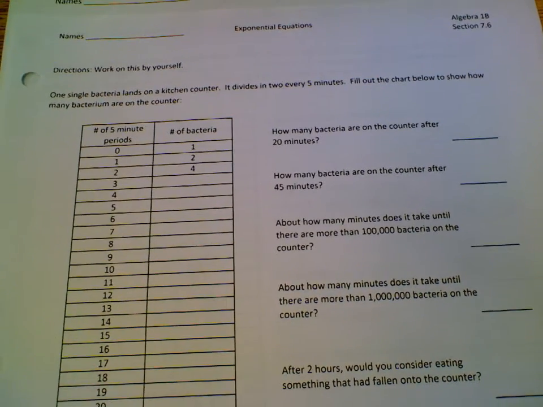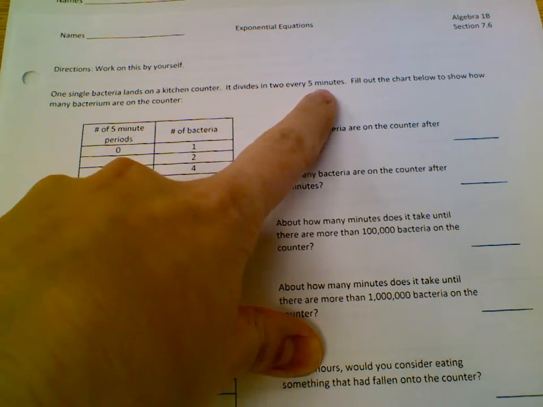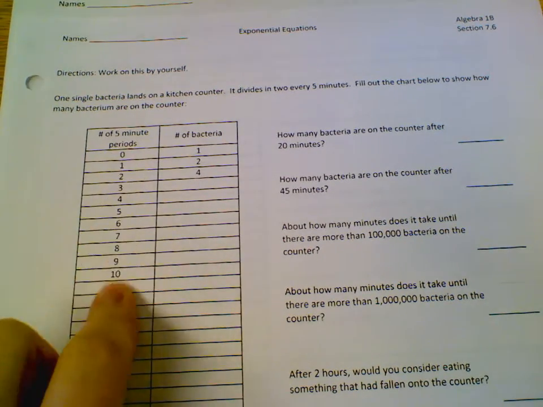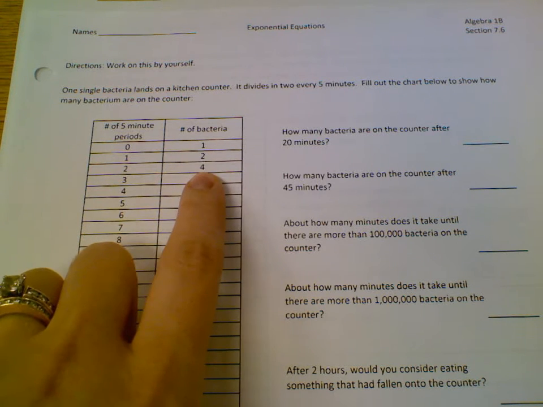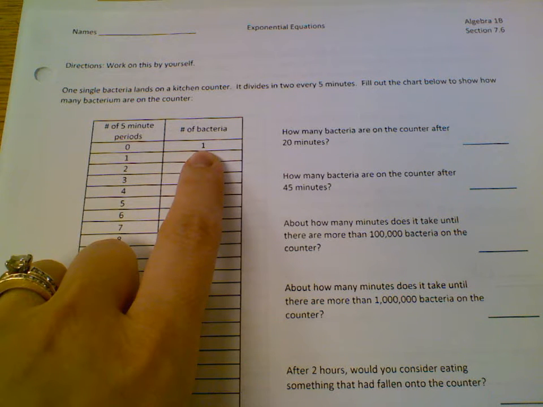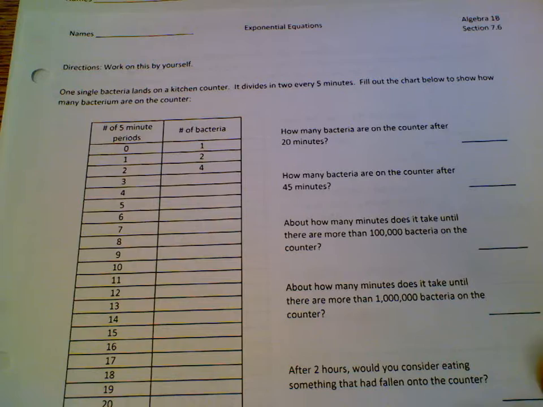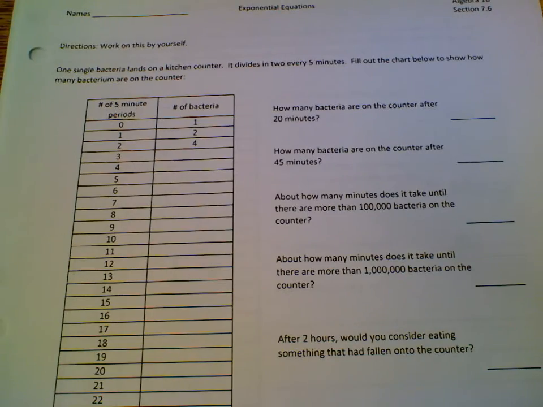Okay, you have 1 single bacteria that lands on the kitchen counter, and it's going to divide into 2 every 5 minutes. So you're going to be counting this in terms of 5-minute periods, and then this is going to be the number of bacteria. So it's going to start with 1, but then it's going to double because it's dividing into 2. And then you're going to start with 2, so then it's going to double, and then it's going to be 4 bacteria. So you're going to fill out this chart and then answer the questions that you see below there to give you an idea of what an exponential function can look like.